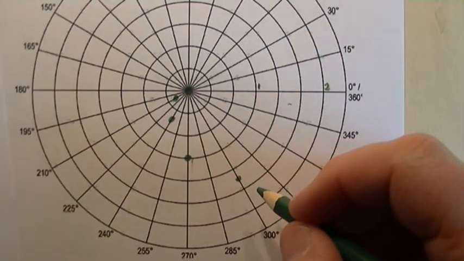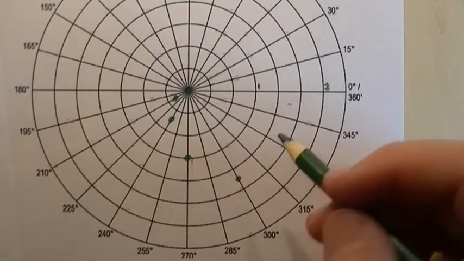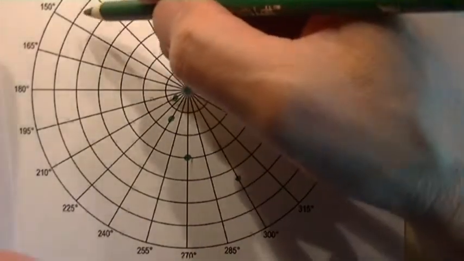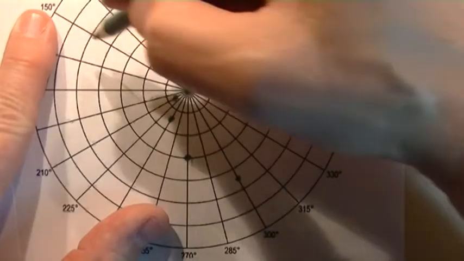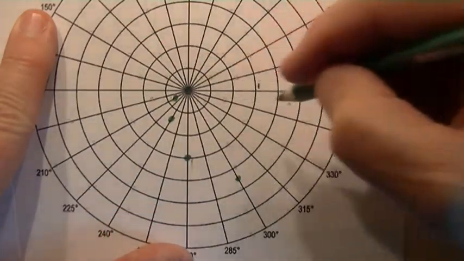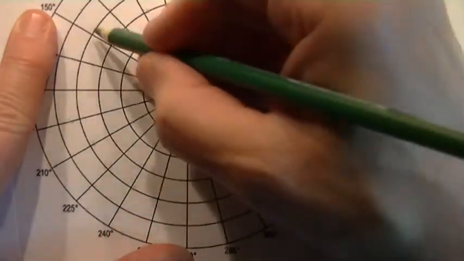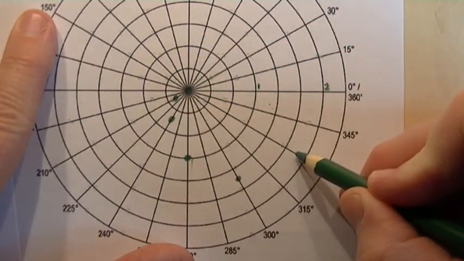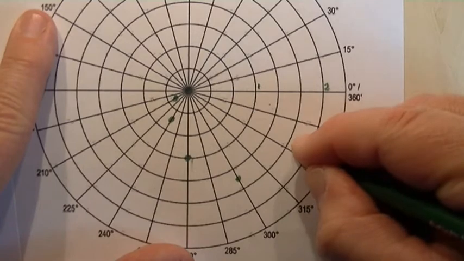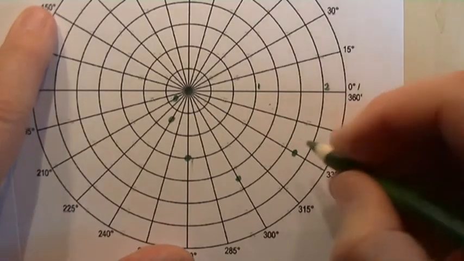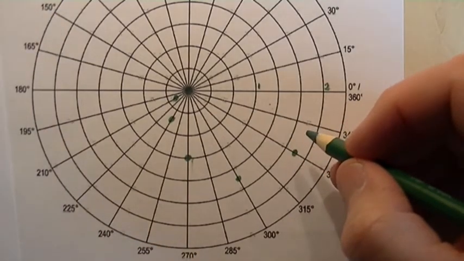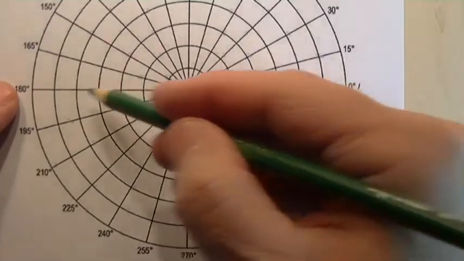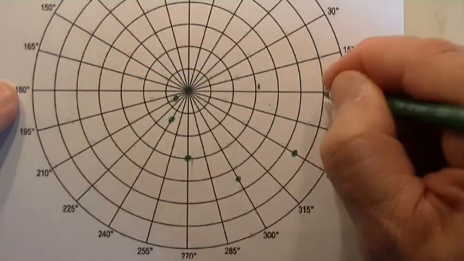Then the next number, 150 degrees, and the number is negative 1.87, or almost a little shy of 2. So we're going to follow this line, and we're going to go almost to 2. And then finally, at 180, we're at negative 2. So when we're looking at 180, we're going to go negative 2, and we're going to be back here.